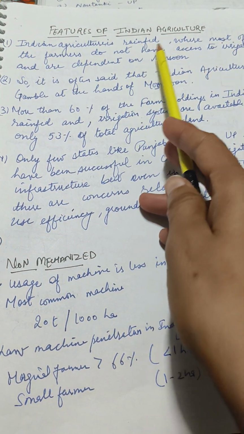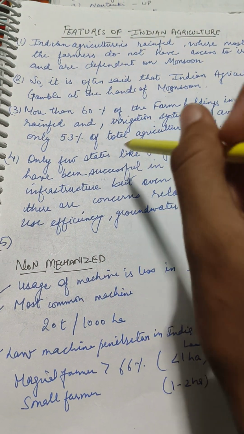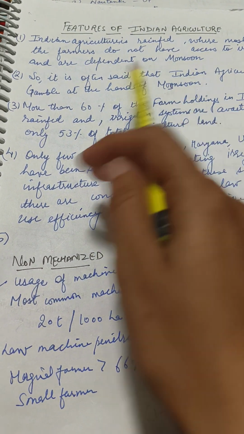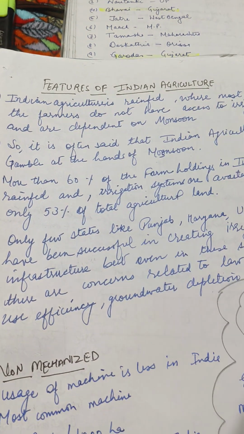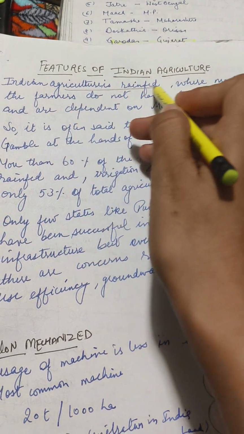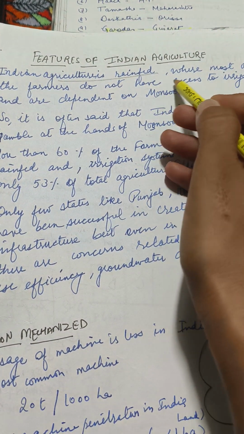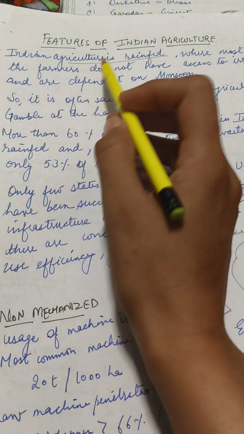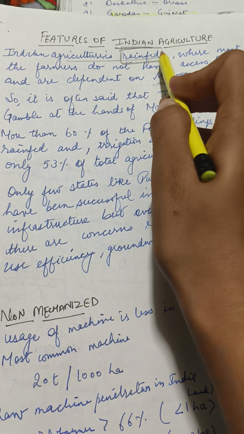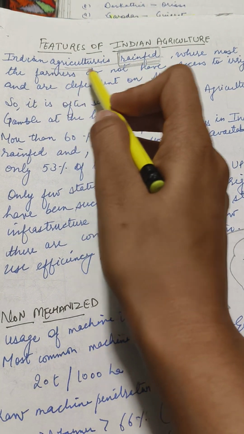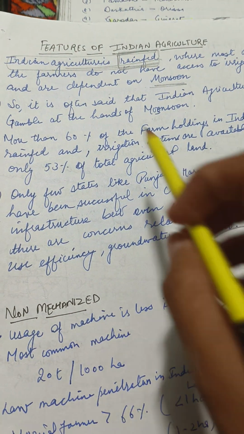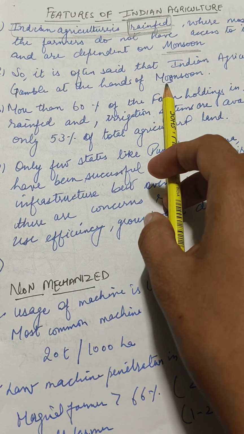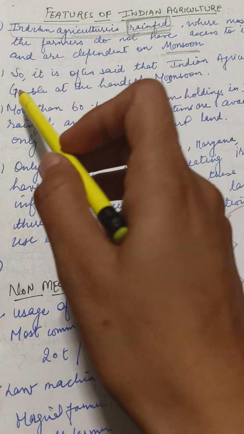Then, the features of Indian agriculture. If a question comes where we have to highlight the different features, we find that in India agriculture is mainly rain fed, where most of the farmers do not have access to irrigation and are dependent on the monsoon. So a special point is rain fed agriculture in India. Okay. It is often said that Indian agriculture is a gamble in the hands of the monsoon. So we can easily say that it is a gamble.